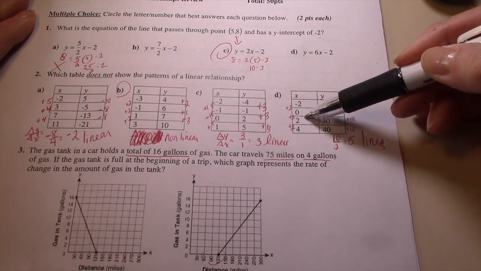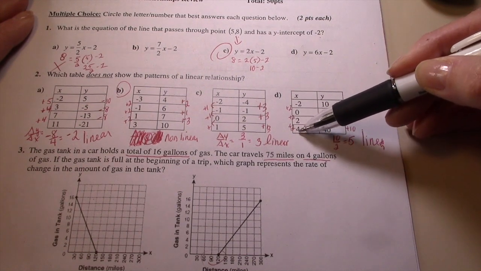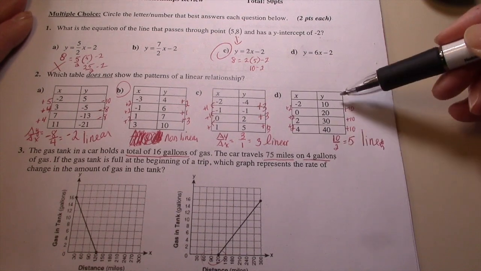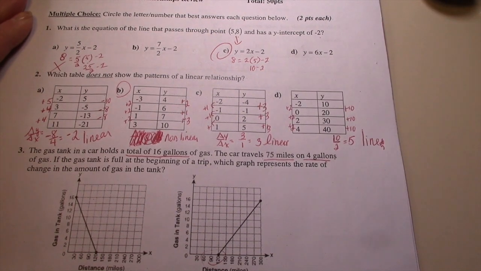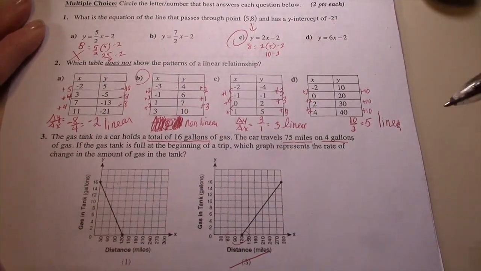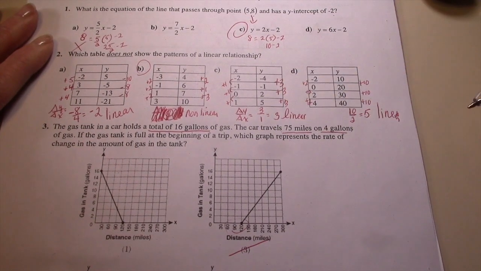This one, last one. Negative 2, so on my x column, how did we count by? By plus 2, by plus 2, by plus 2. So if this is constant, and if this side is constant as well, it will work. 10, 20, 30, 40. There you go. So linear. So the only one that's nonlinear is letter B. Definitely a type of question you will see on both the Algebra Readiness and the 8th grade test.